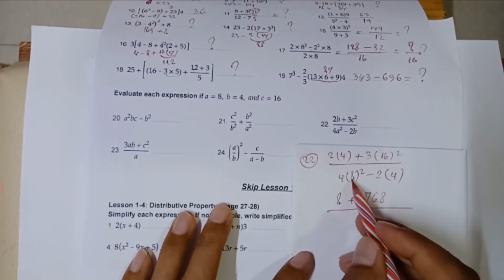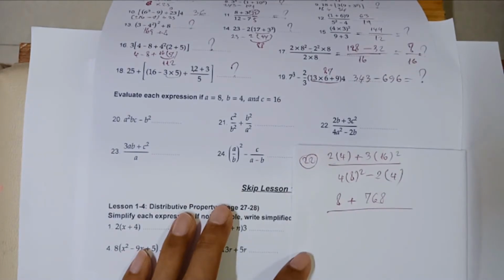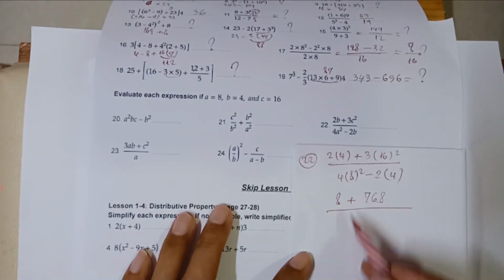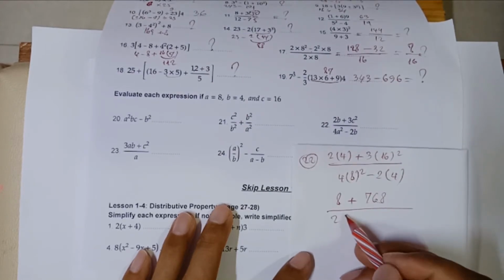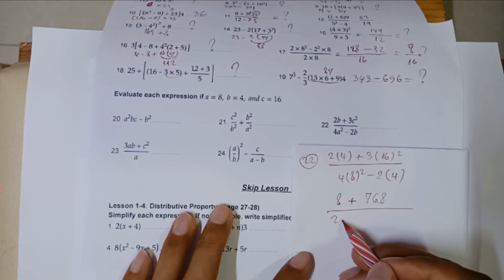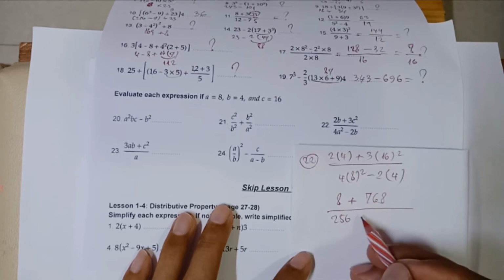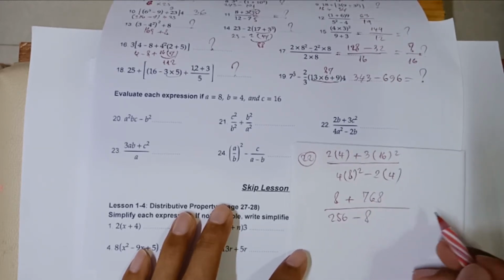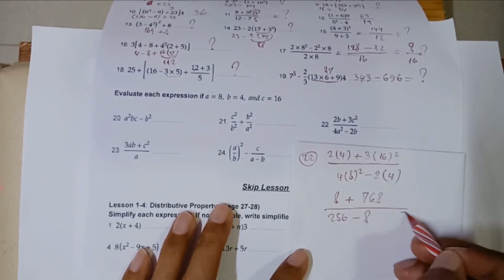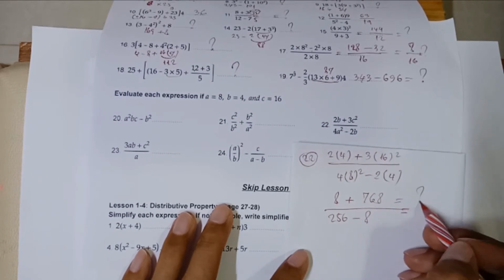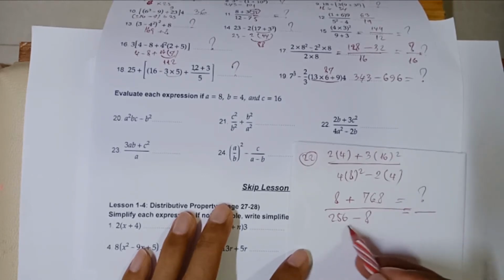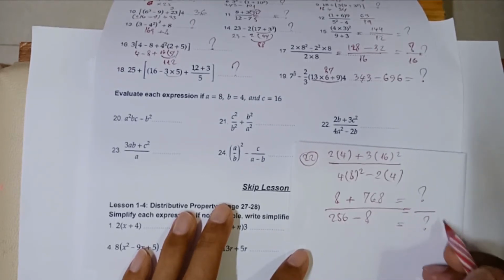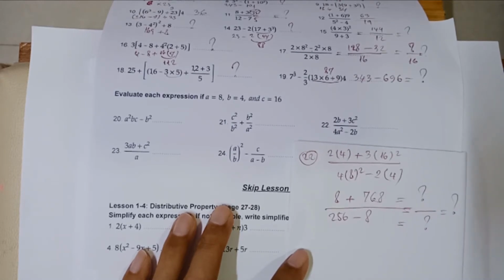16 square is 256, and then you times by 3, you get 768. And for the one down here, 8 square is 64. 64 you multiply by 4, that will give you 256. 256, and then you do the minus by 8. So you plus this one together, it gives you a certain answer. You minus this one together, it gives you a certain answer. You simplify it, you get to the final answer.